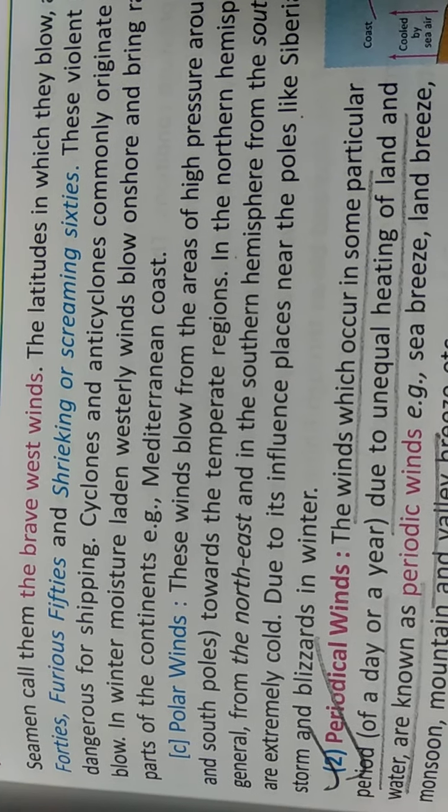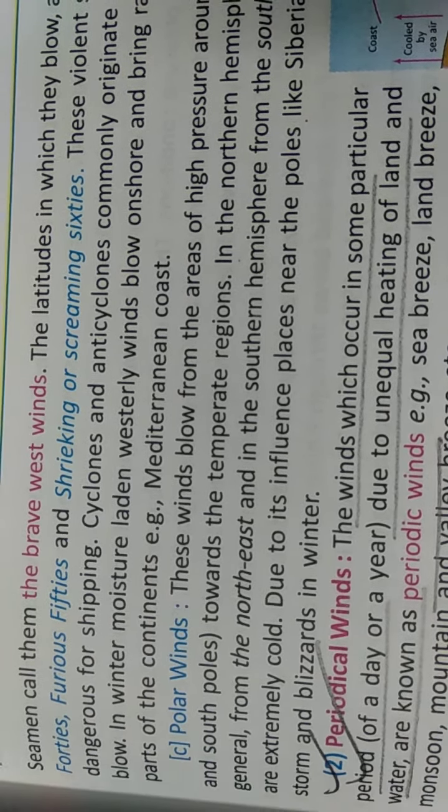In winter, moisture-laden westerly winds blow onshore and bring rain in parts of the continents, and that is near the Mediterranean coast. Last is polar winds.